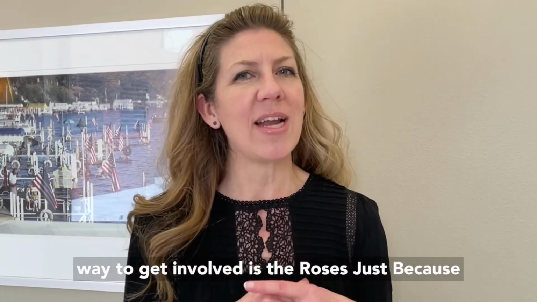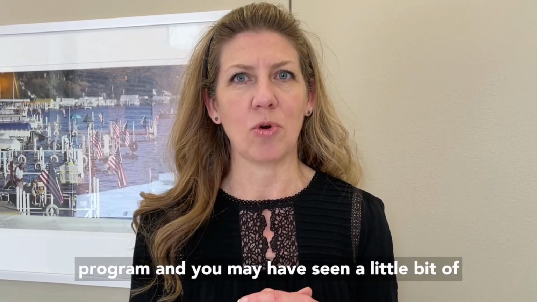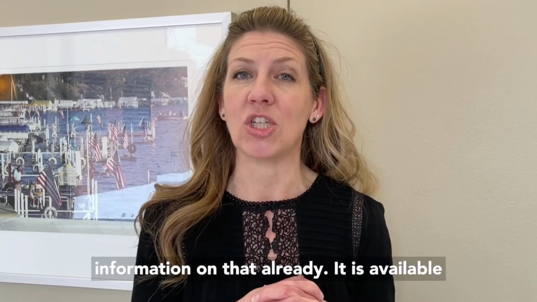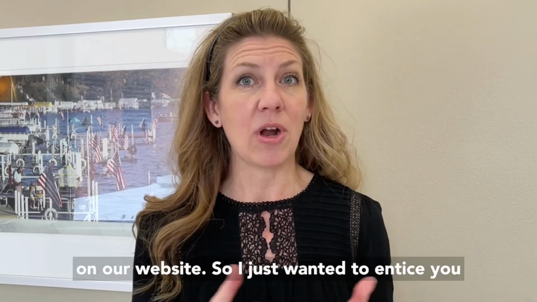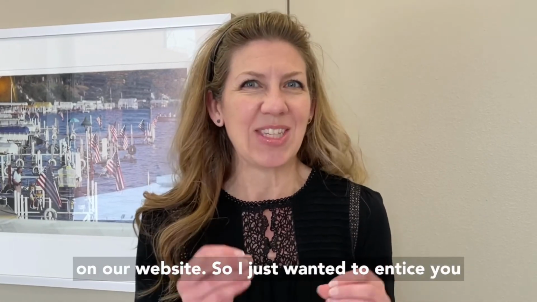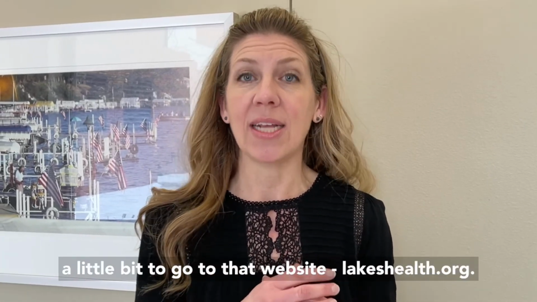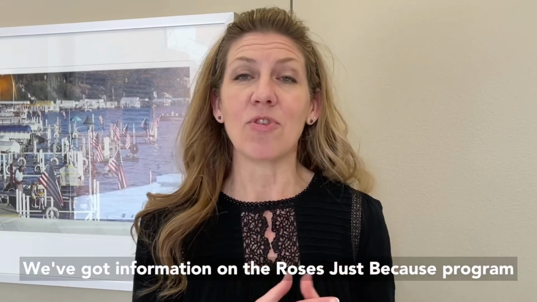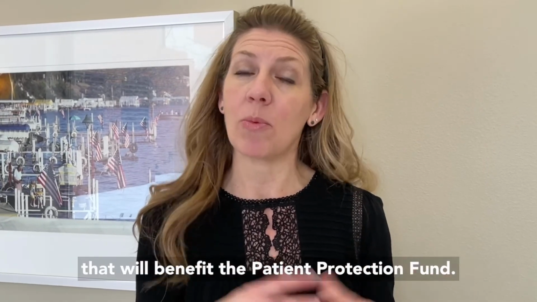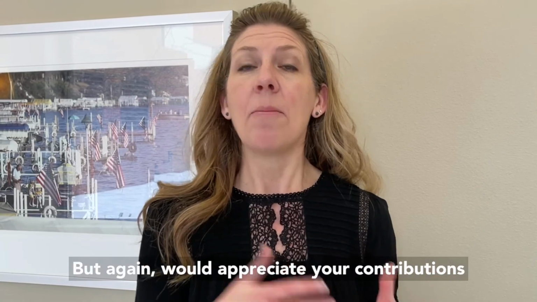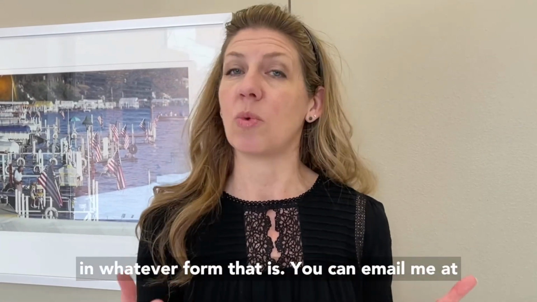One other fun way to get involved is the Roses Just Because program, and you may have seen a little bit of information on that already. It is available on our website, so I just wanted to entice you a little bit to go to that website, lakeshealth.org. We've got information on the Roses Just Because program that will benefit the Patient Protection Fund. But again, would appreciate your contributions in whatever form that is.